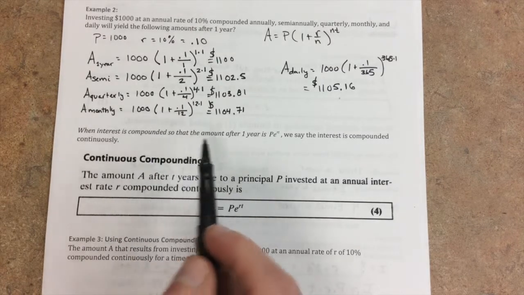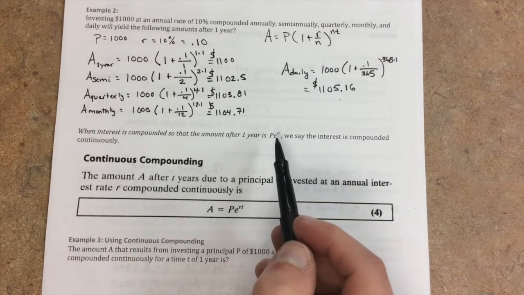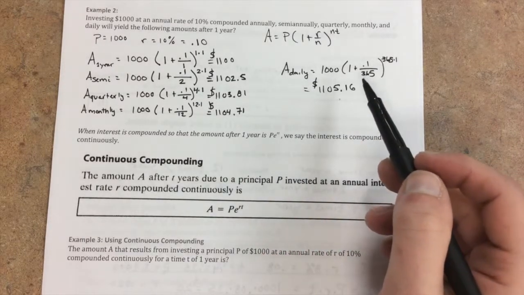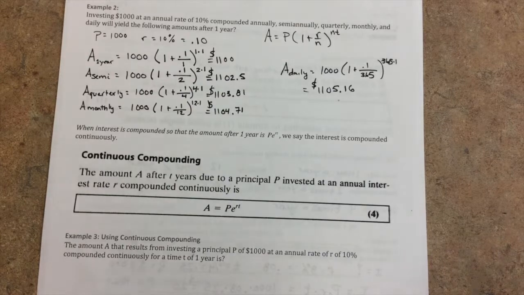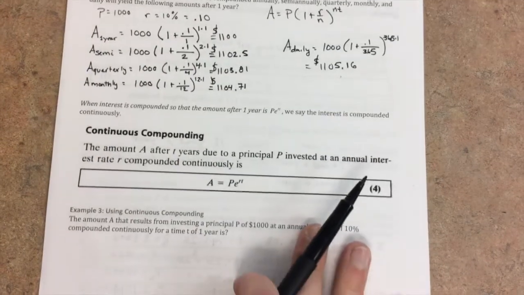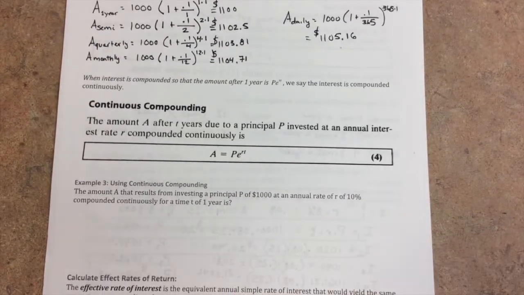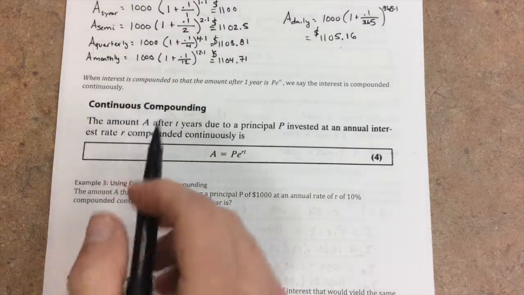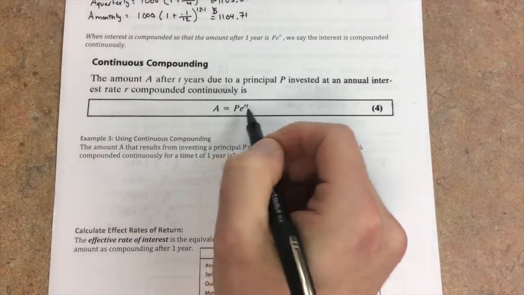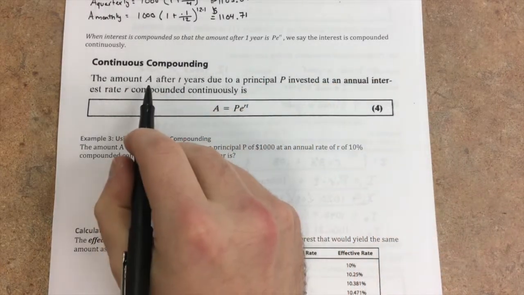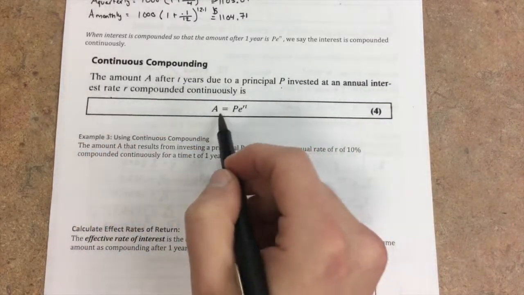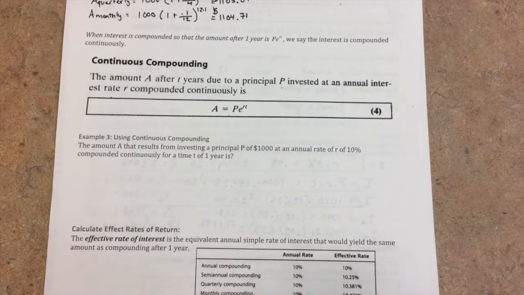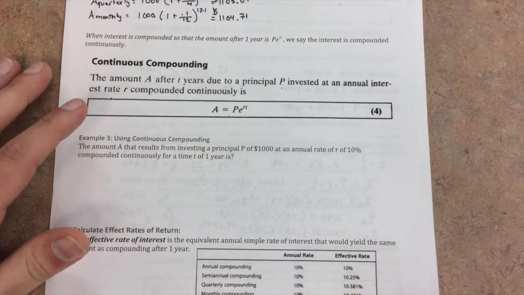So here's an interesting thing. When interest is compounded so that the amount after 1 year is P times e to the RT, which is really close to what daily is, we say that the interest is compounded continuously. So that means instead of daily, we're talking about to the second. Continuously just means every time you think about the money, you're getting interest on it. So continuous compounding is another important thing, which is based around e. So here is our other formula, which is oftentimes called PERT. The amount after T years due to P invested at annual interest rate R is A equals P e to the RT, which takes you out of thinking about the number of times it's compounded.